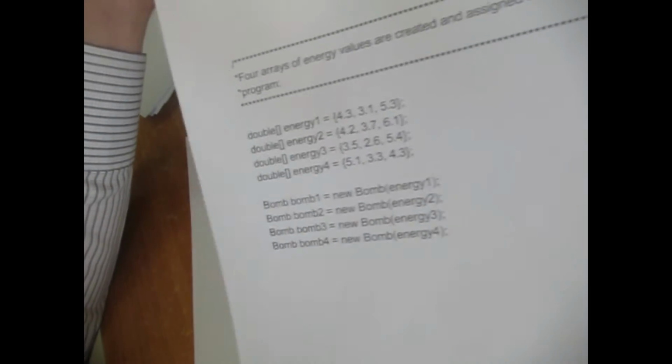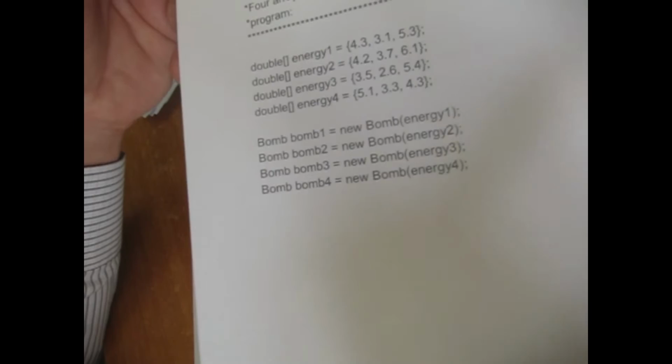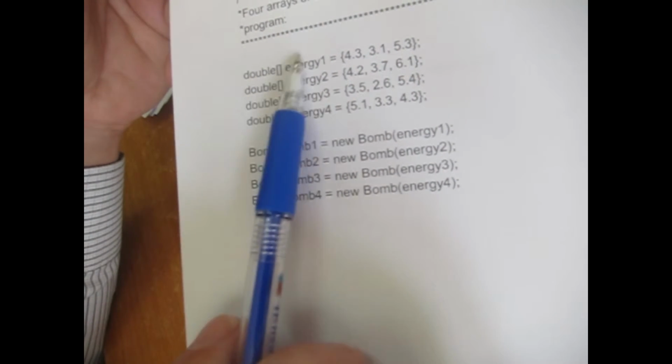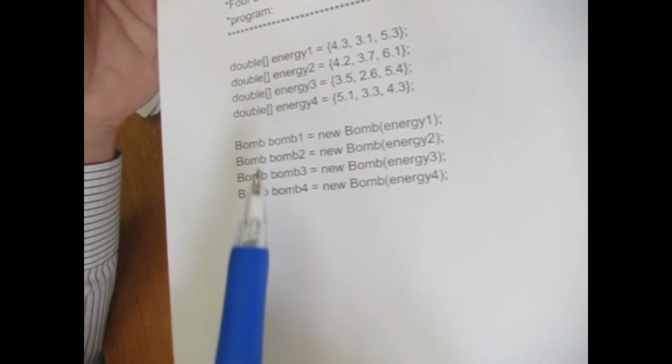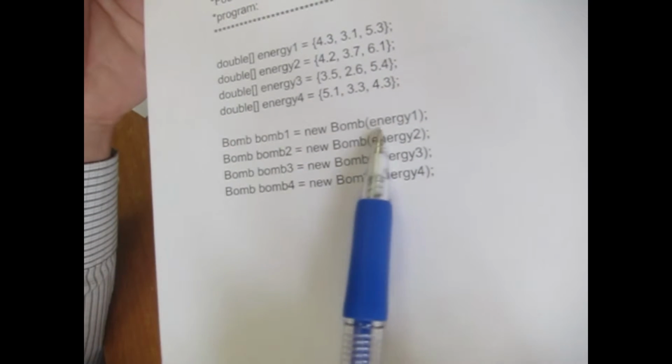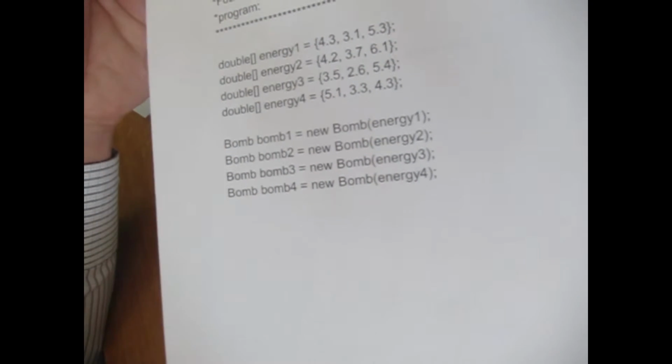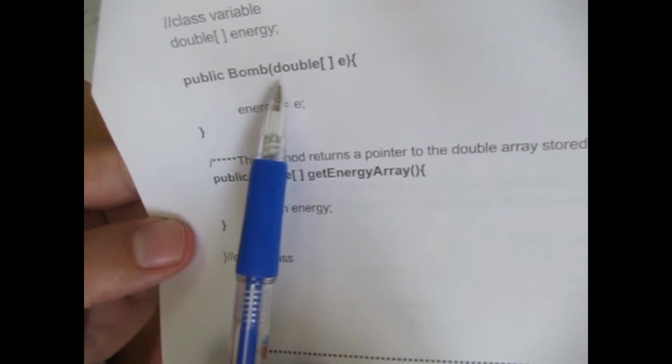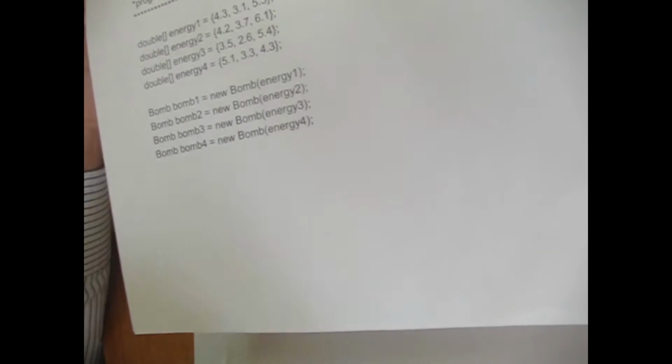Also, in our main program, we are constructing 4 double arrays and assigning each of those to a new BOM object, as the constructor method tells us that we can. Okay, so that's happening here in the main program. So hopefully that bit makes sense.